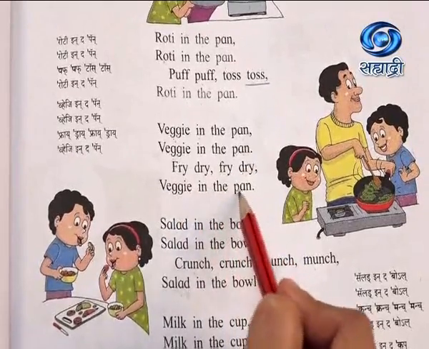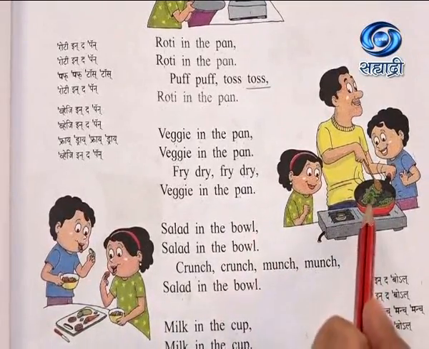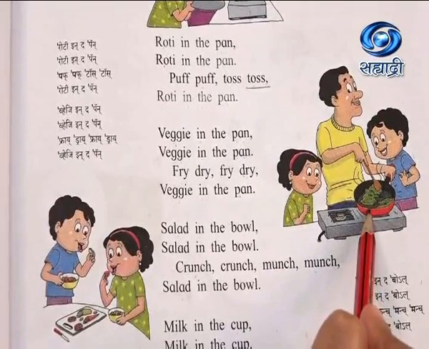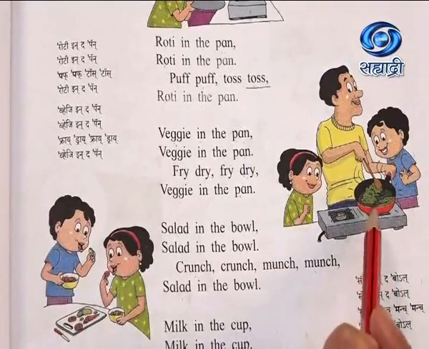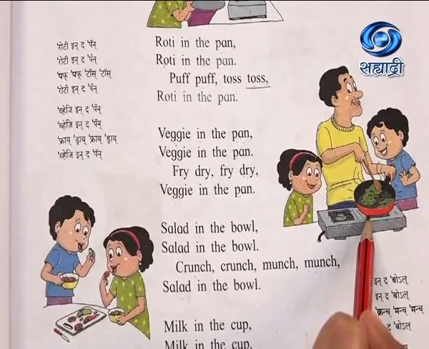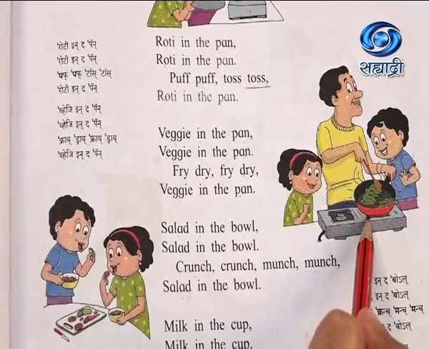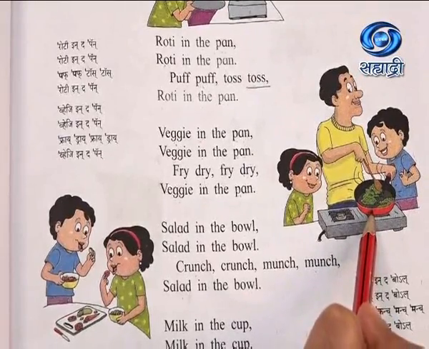Veggie in the pan. Here, as we can see, they are cooking veggies, that is vegetables, in a pan. They are frying it. यहाँ जैसे हम देख सकते हैं, ये लोग बहुत सारे अलग-अलग वेजिटेबल्स यानी सब्जियों को पैन में फ्राई कर रहे हैं.